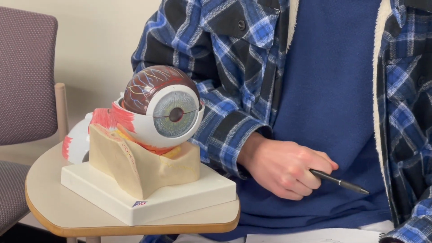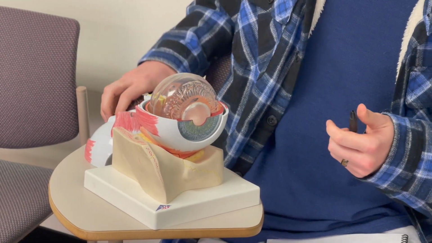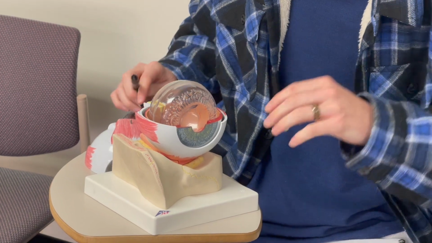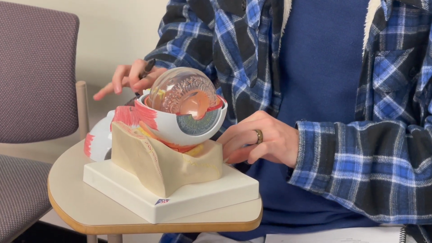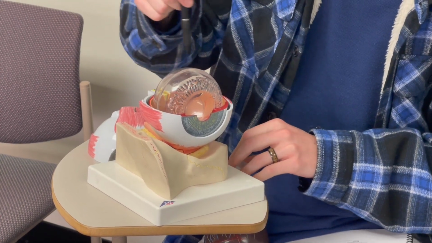Okay, next, let's talk about the posterior cavity. The posterior cavity is going to be found behind the lens, right? The lens is this structure right here. We'll talk about it in a little bit as well. But all of this space back here behind the lens, right?